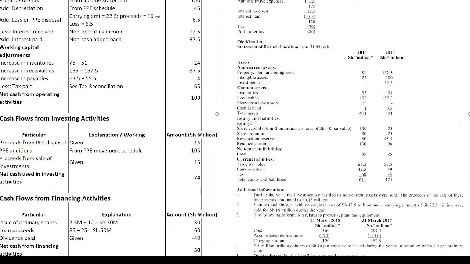Then you also have to adjust for cash flow from investing activities. So the proceeds from the PPE. We have that one that we are given to be 16, the proceeds after disposing the PPE. The addition you have calculated to be 105. So we have to deduct that. Then the proceeds from sale of investment, we are given as 15, the sale of investment, as you can see in our TB.